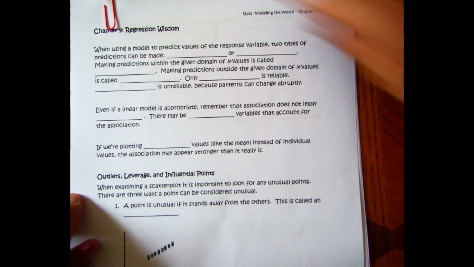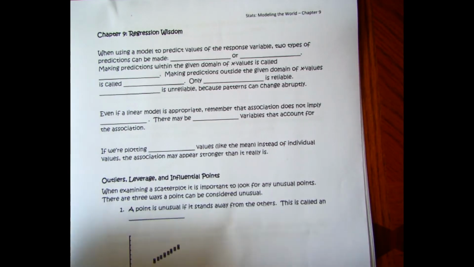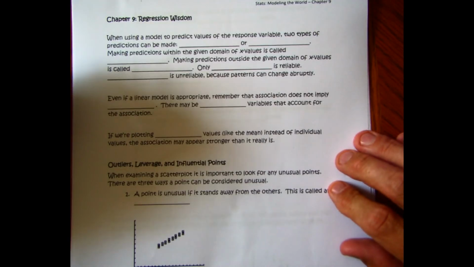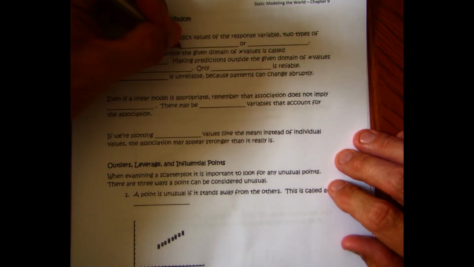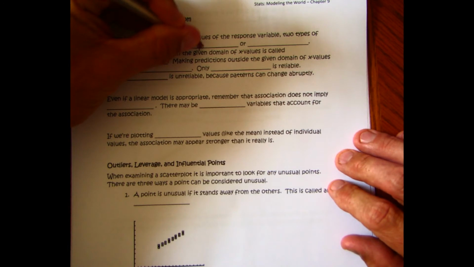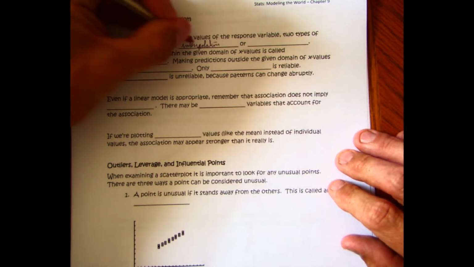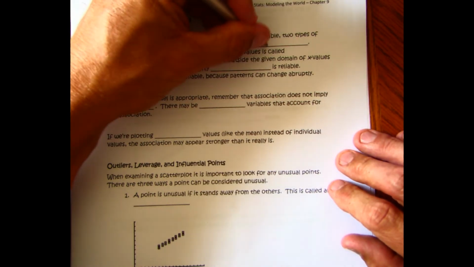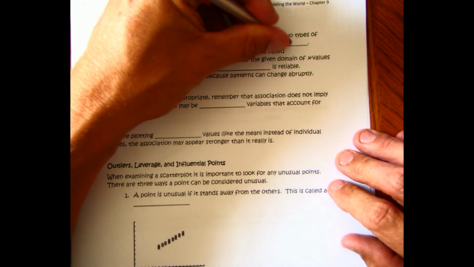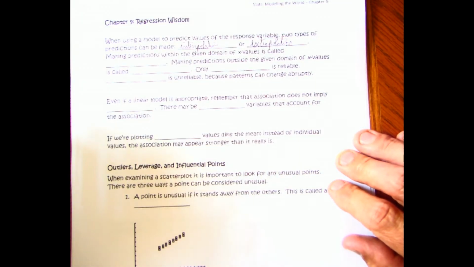Alright, so let's talk about Chapter 9. We talked about some of this stuff already. When using a model to predict the value of the response variable, two types of predictions can be made. And those are interpolation or extrapolation. Making predictions within the given domain of x values is called interpolation. Making them outside of the given domain is called extrapolation.